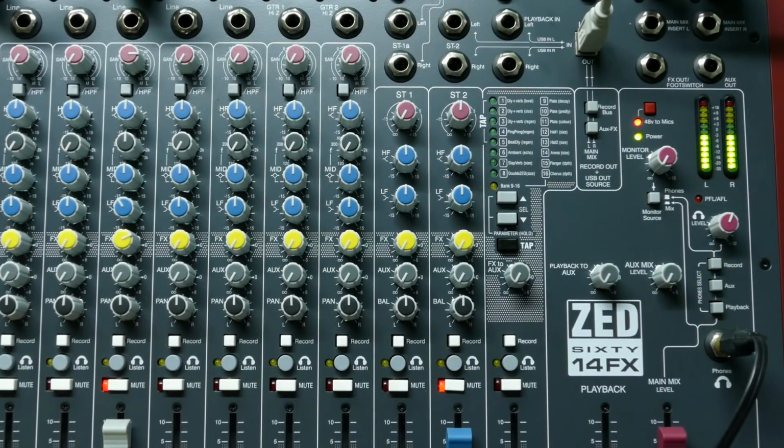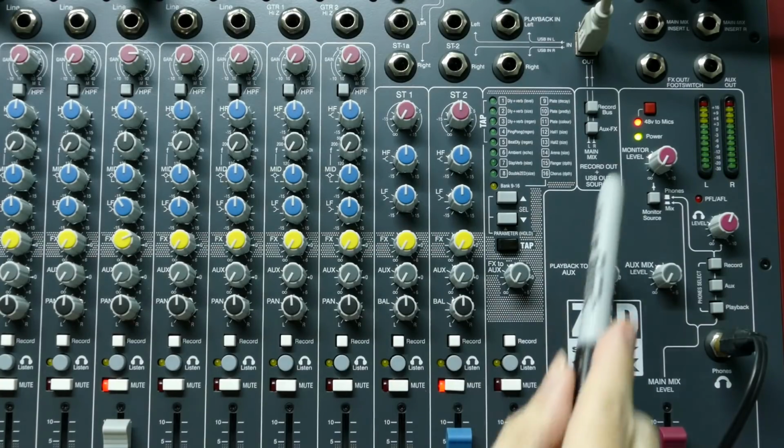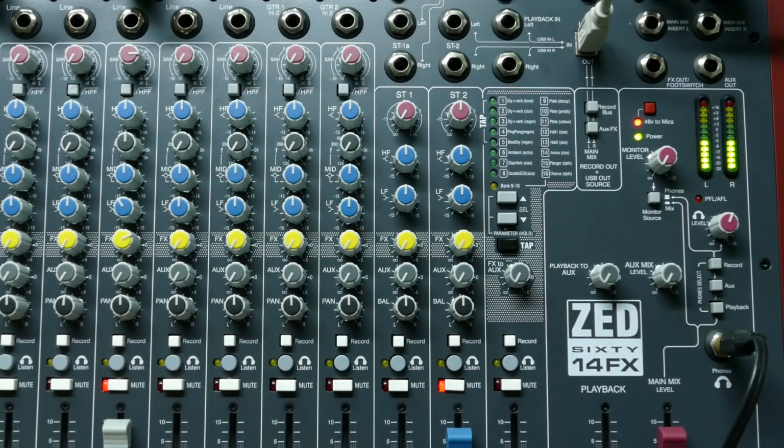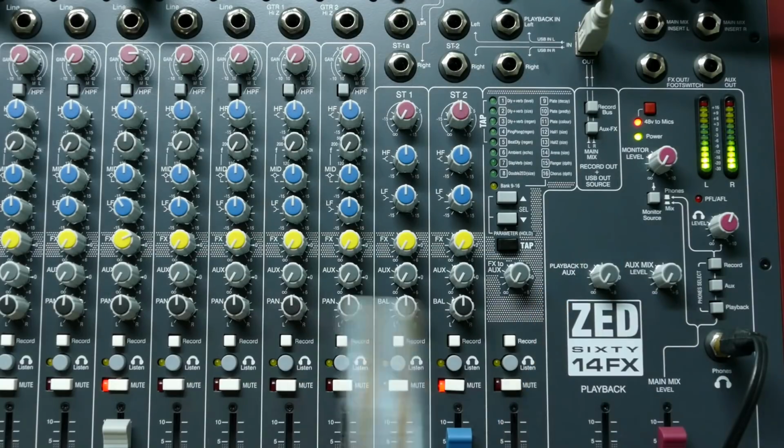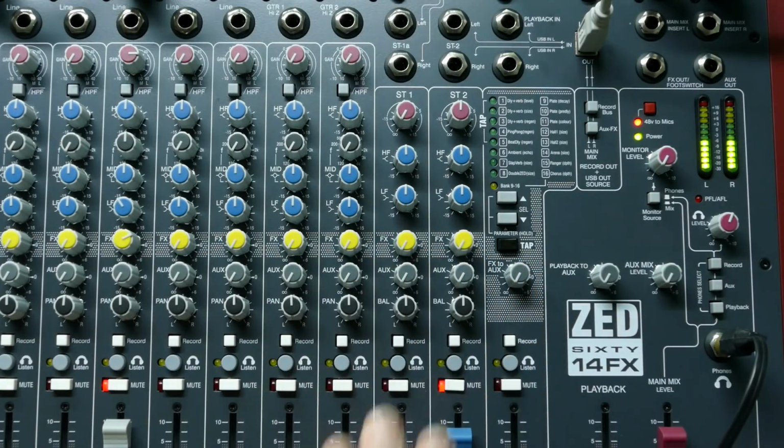So you essentially have two choices for your USB recording. Three actually. If neither of these switches is down, you will record a copy of the main mix. If this switch is down, it says aux FX. What that will do is it will basically record a combination of the aux and the FX send.